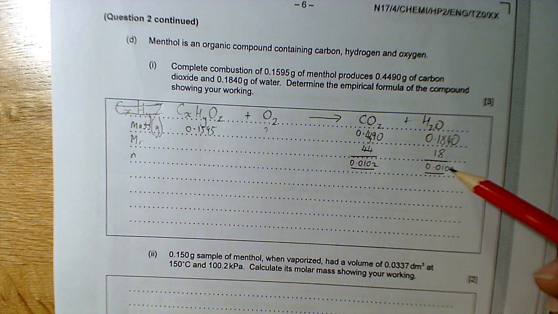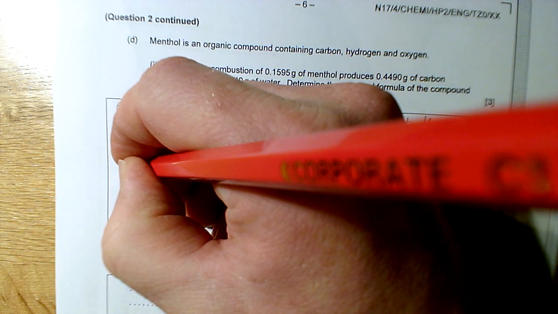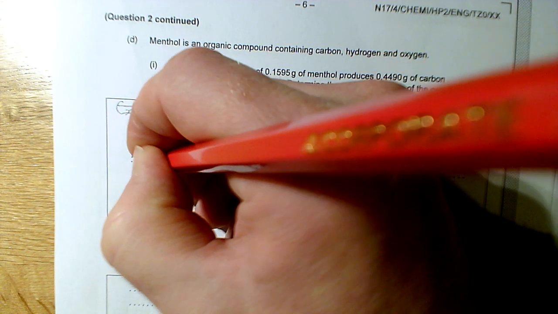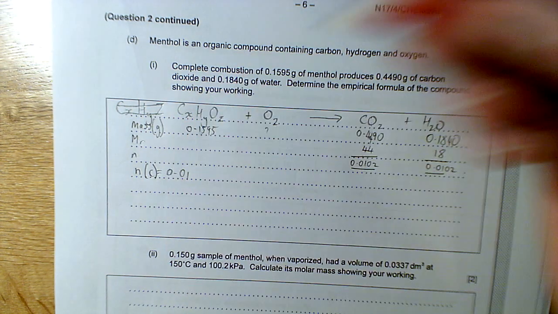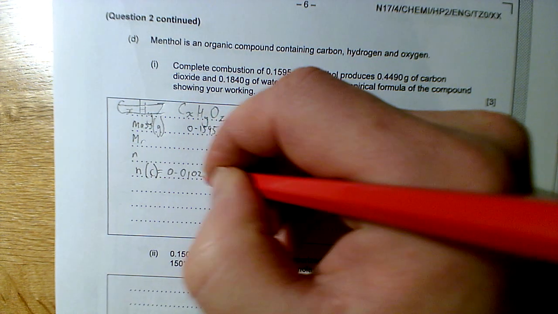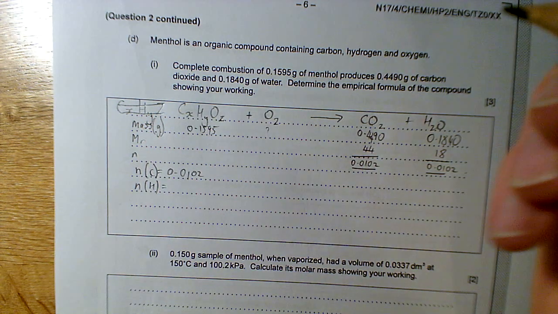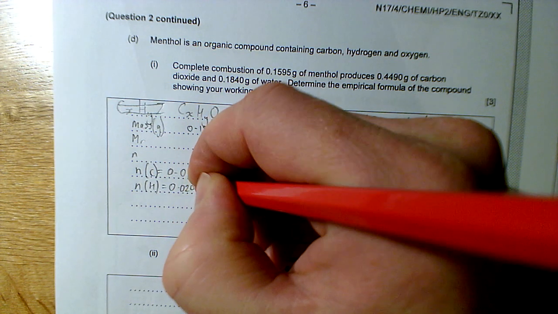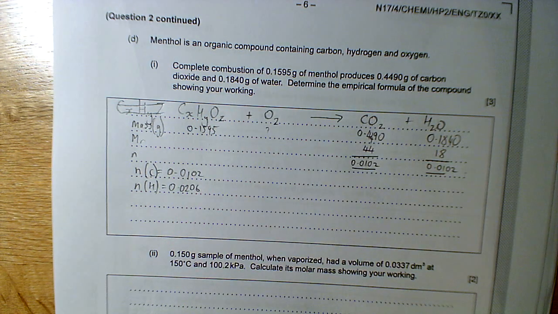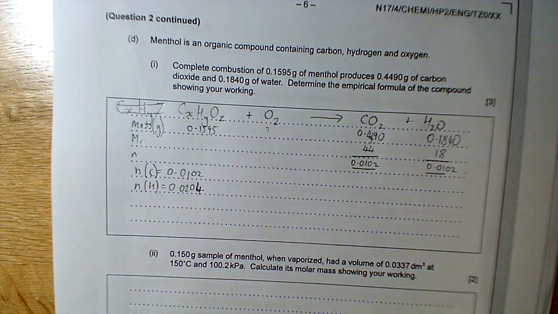Okay, so let's put that down. So moles of carbon is equal to 0.0102, wasn't it? Yep. And the number of moles of hydrogen is equal to twice that, which is 0.020. Whoops, I've written that wrong. 0.0204. Sorry, I'm looking ahead.